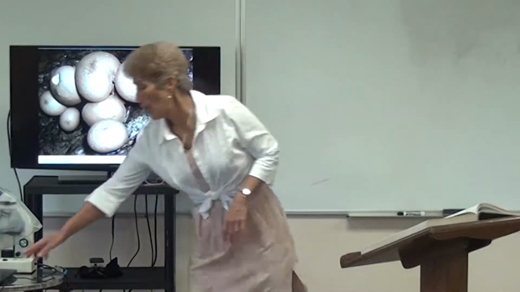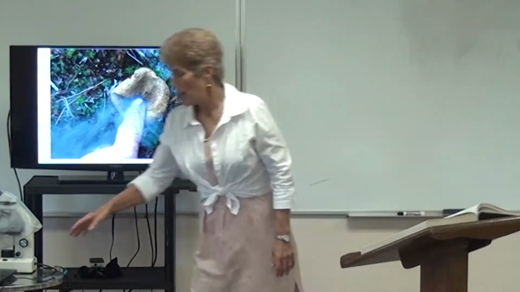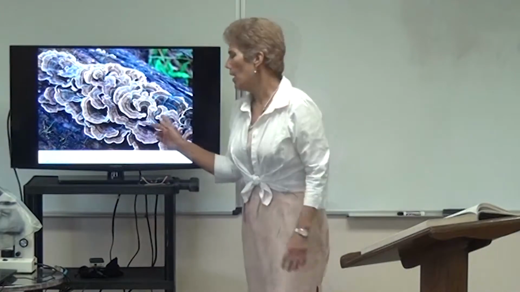Once again, the puff ball, if you push on them, it puffs out. I know, pretty gross, huh? The shelf fungi can be very, very pretty as fungi go, in my opinion. All right, so that's your shelf fungi.